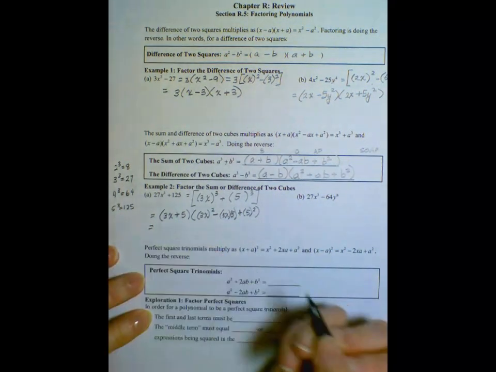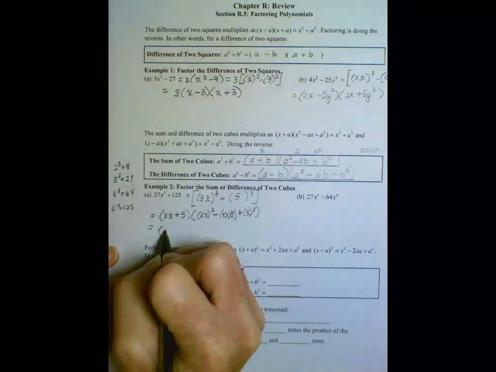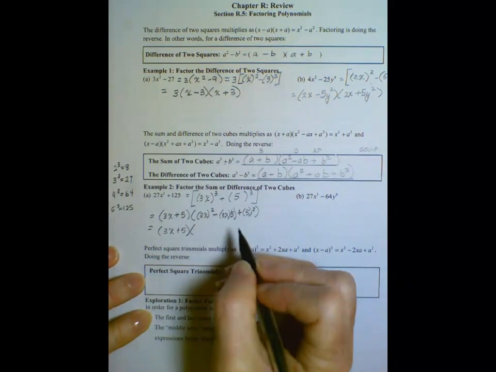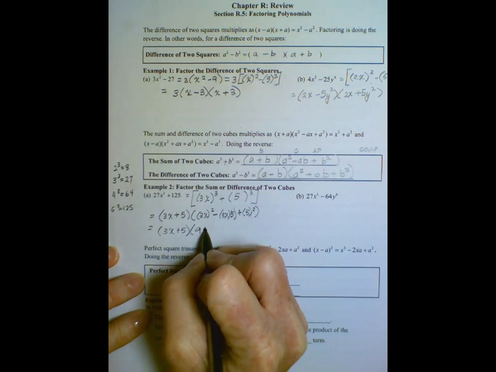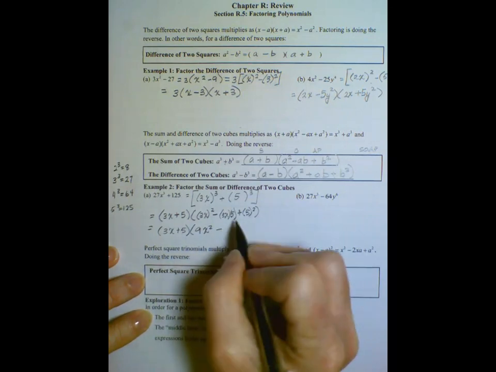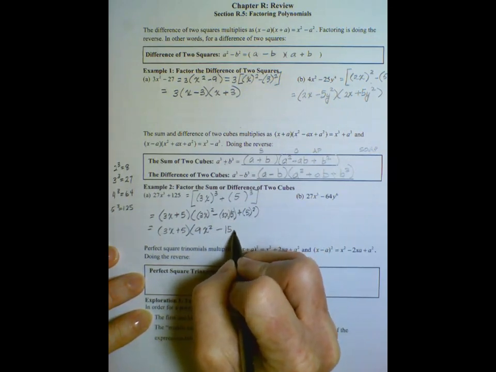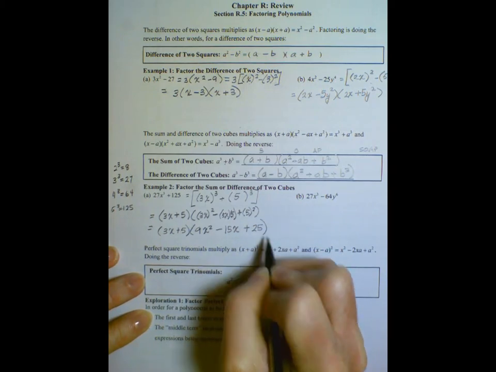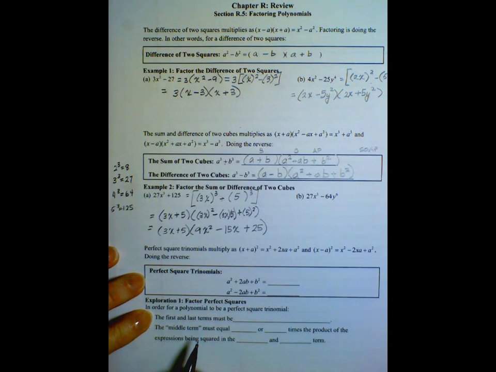And now you just come back through and simplify. 3x plus 5. 3x squared. 3 squared is 9. X squared is x squared. Minus 3 times 5 is 15. And then we have 5 squared is 25. There we go. Following the patterns.